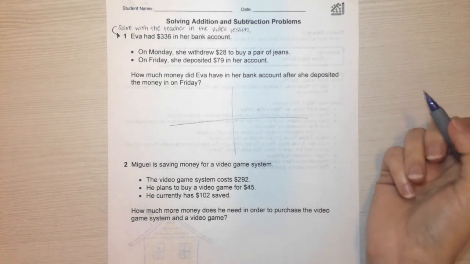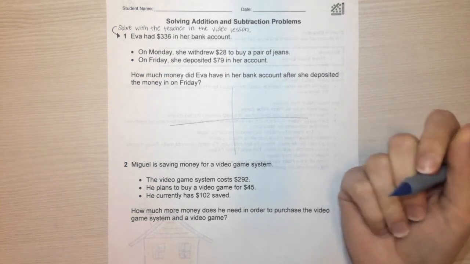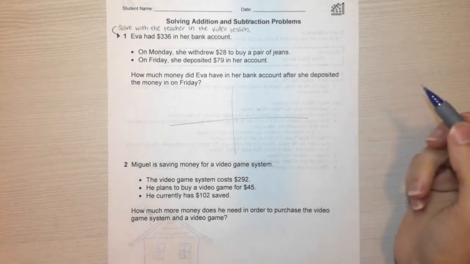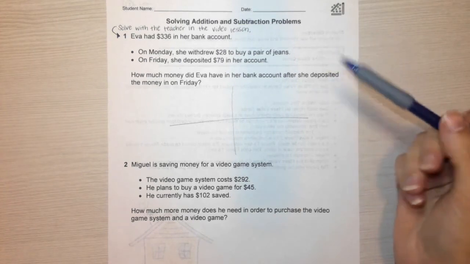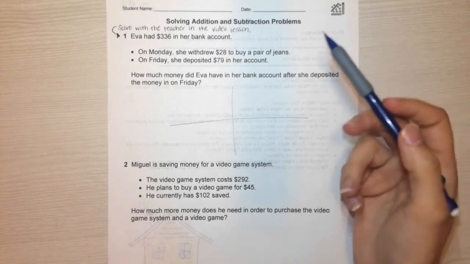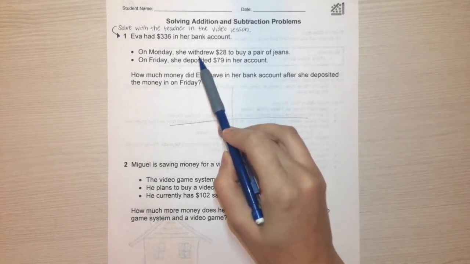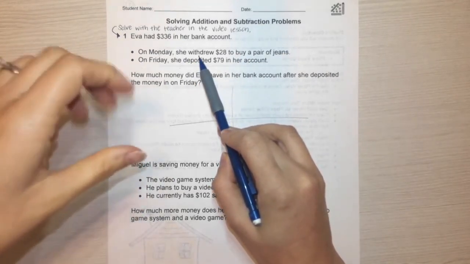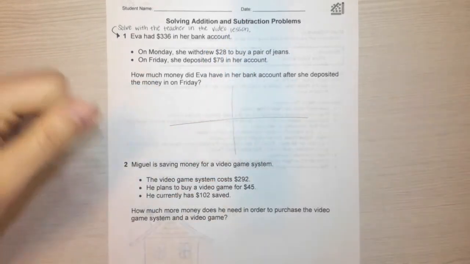So there's a lot of big words here that we may not have seen before. As adults, we use these words all the time because we deal with money a lot more than y'all do. So let's go over some of these words first. Withdrew. If I have money in my account, my bank account, and I withdraw, I'm going to take that money out.